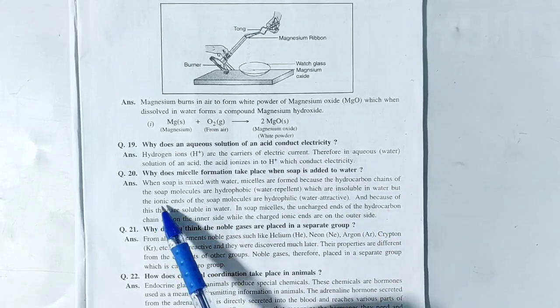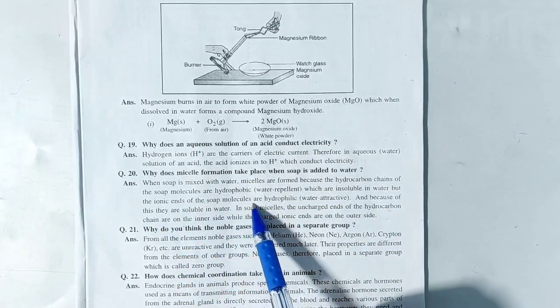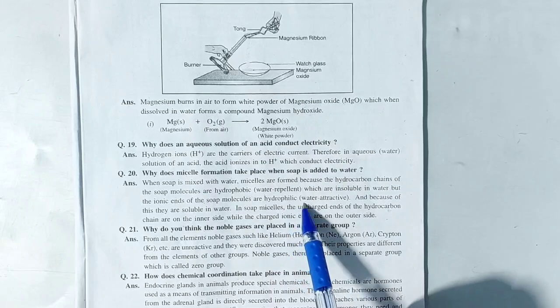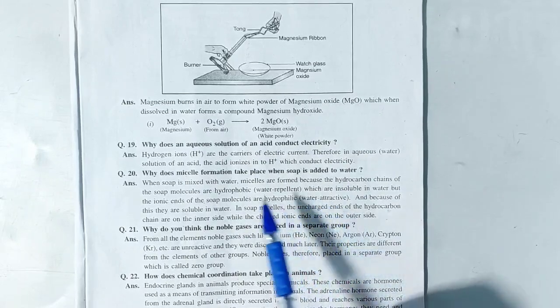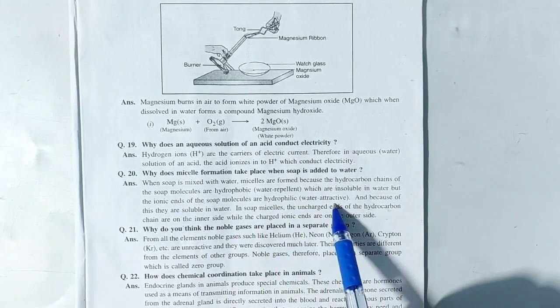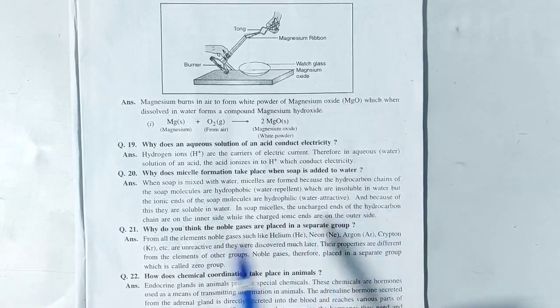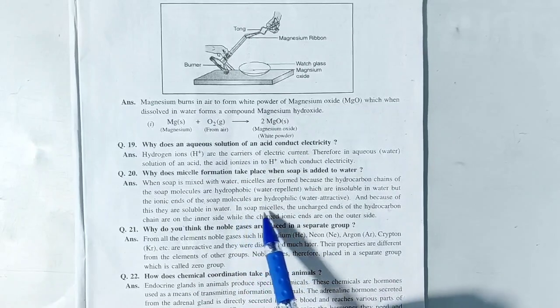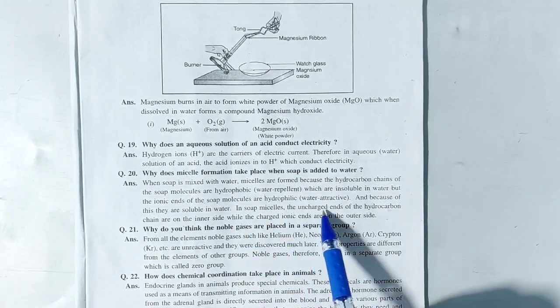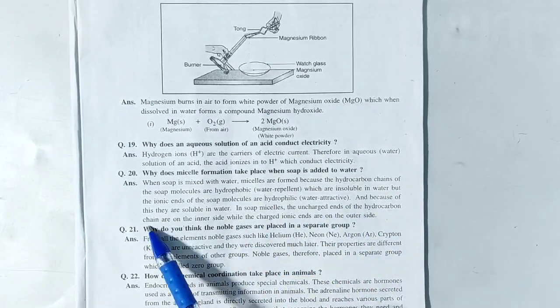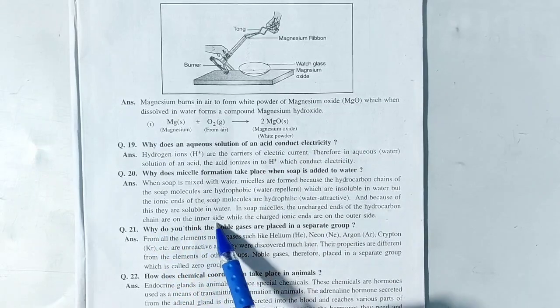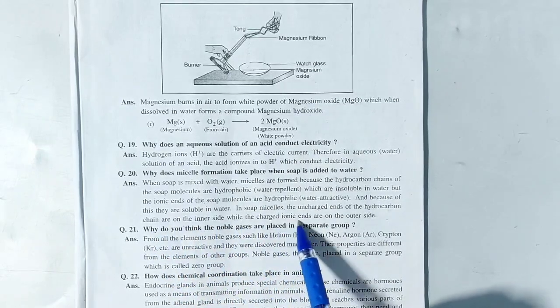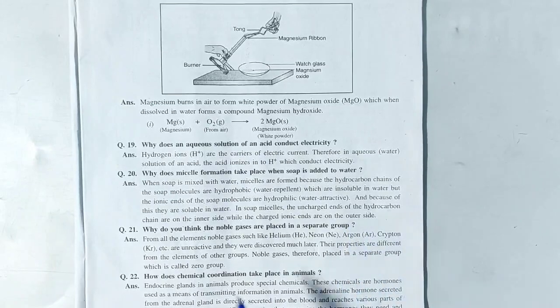But the ionic ends of the soap molecules are hydrophilic, that is water attracting, or these ends dissolve in water. And because of this, they are soluble in water. In soap micelles, the uncharged ends of the hydrocarbon chain are on the inner side while the charged ionic ends are on the outer side.